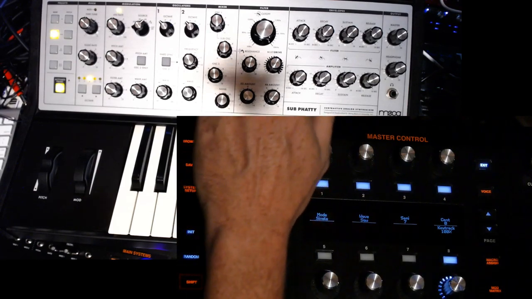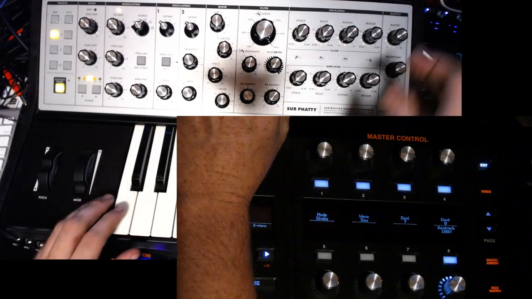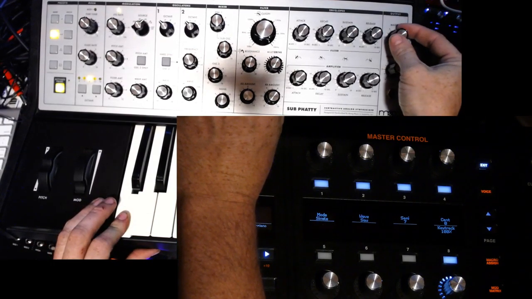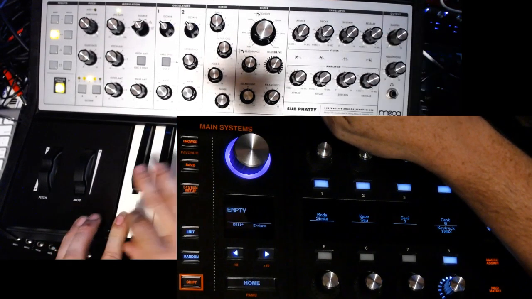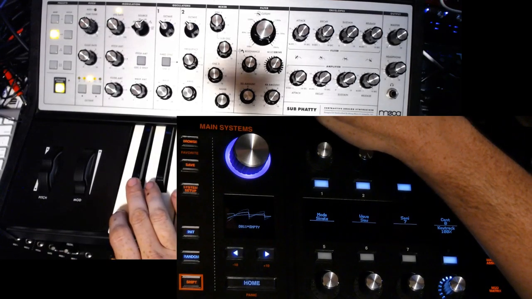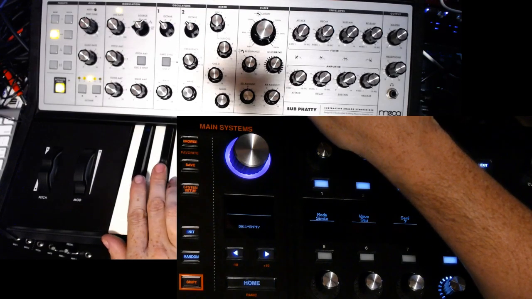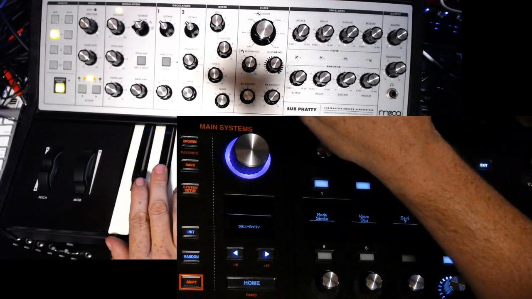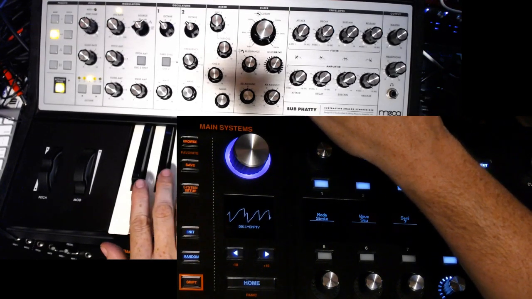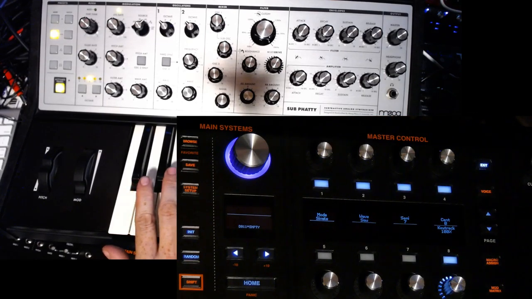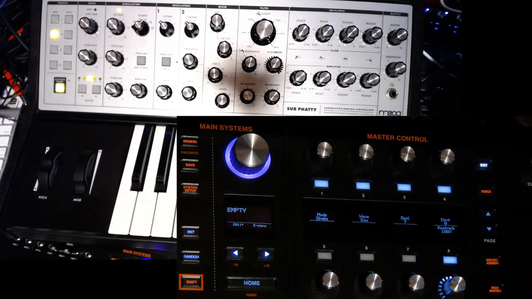I'm working with a saw wave, basically for the harmonics and also for the simplicity of it, so that you guys can see the parity there.